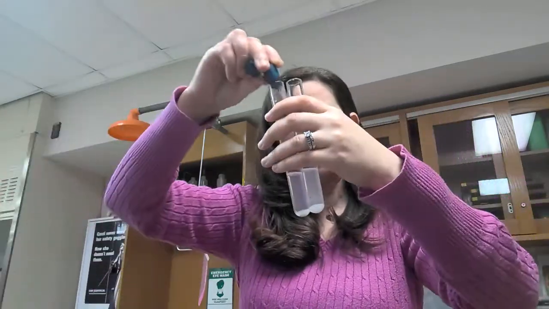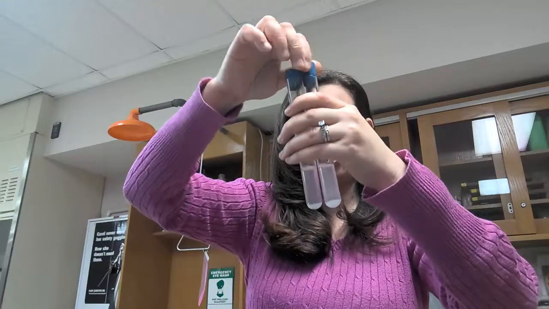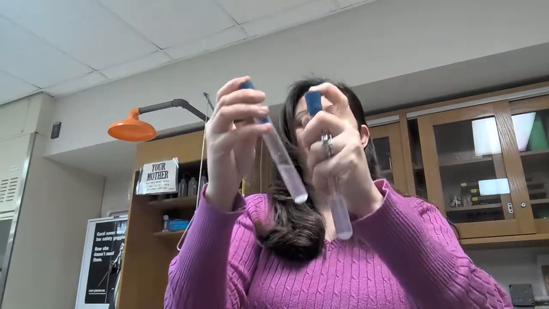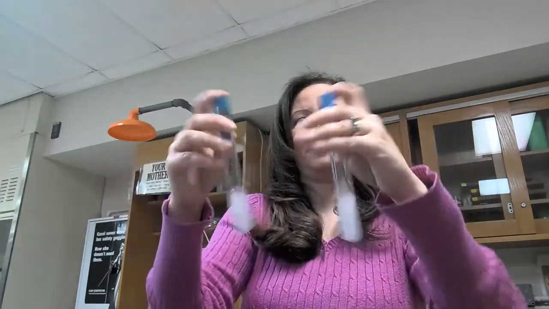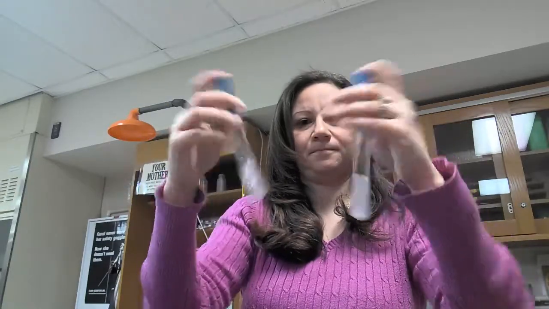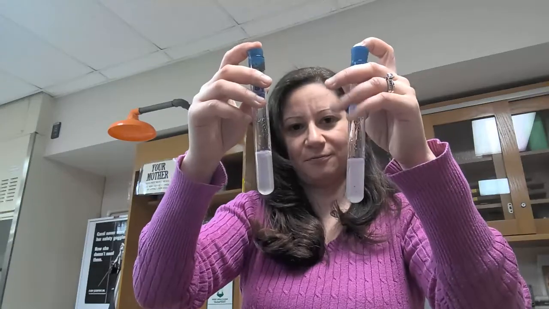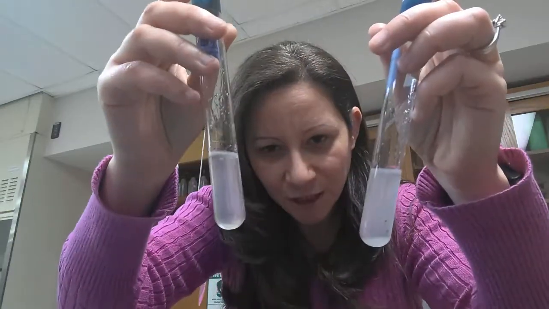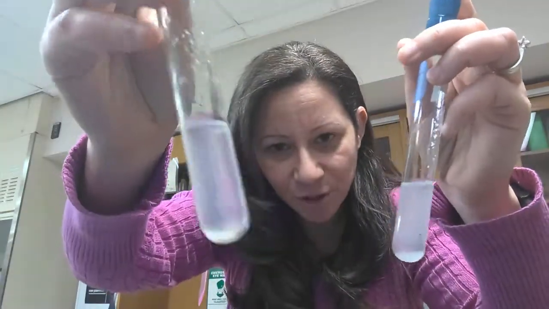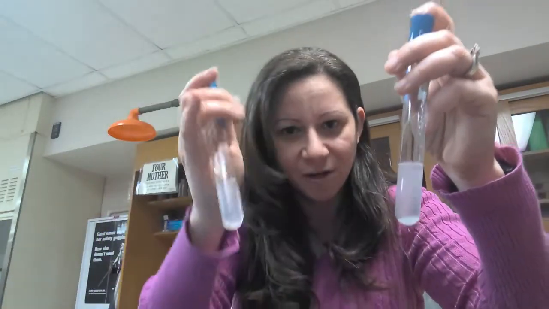You can already see one of them is dissolved more without even any shaking or anything. I'm trying to move them the same amount. Can you tell? This one's pretty much dissolved. That's the hot one. This one still has the solid left in there. So the hotter one dissolved much faster. The higher the temperature, the higher the rate of solubility.